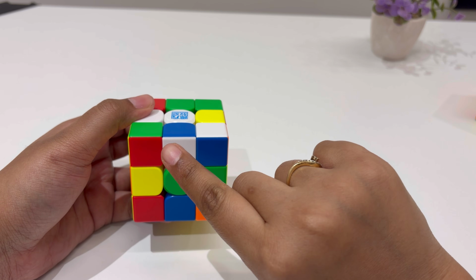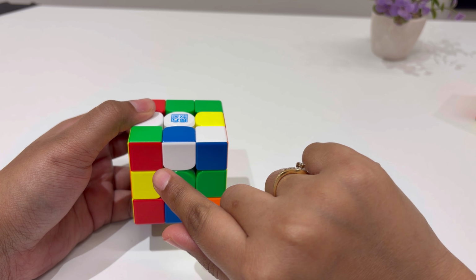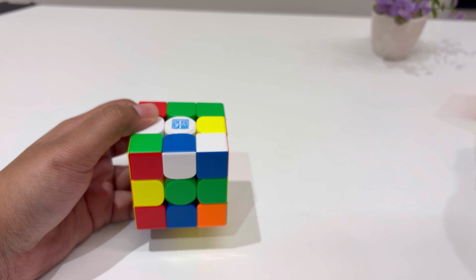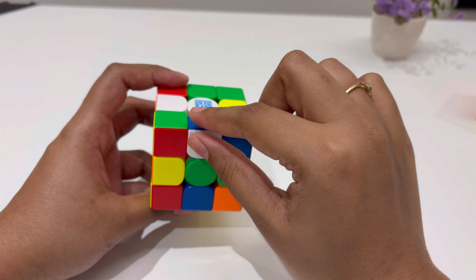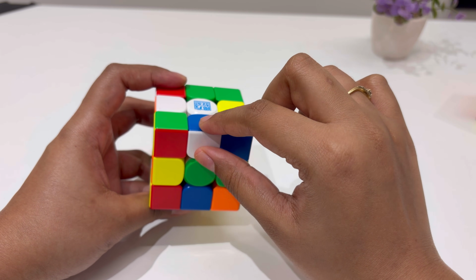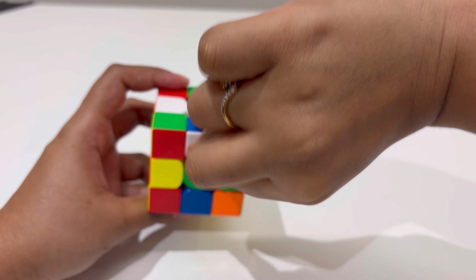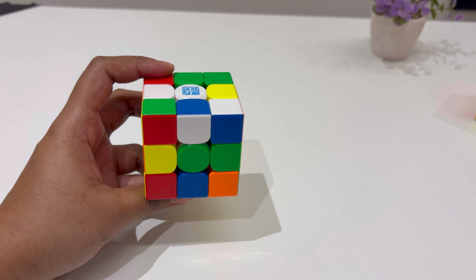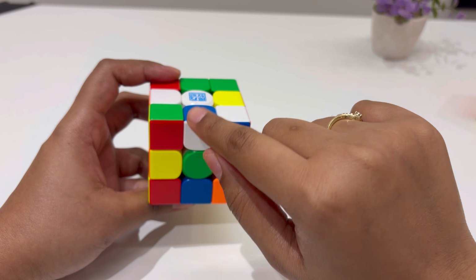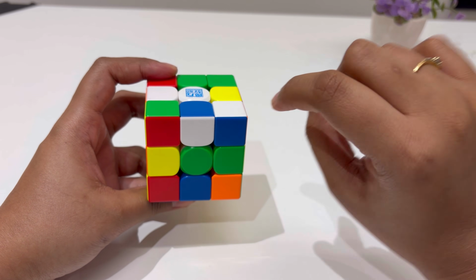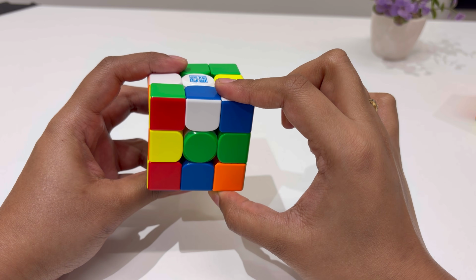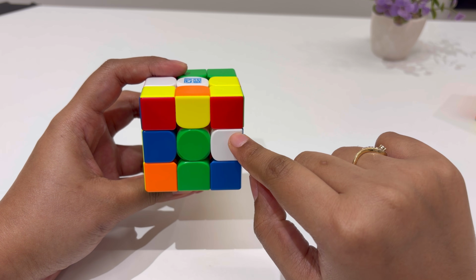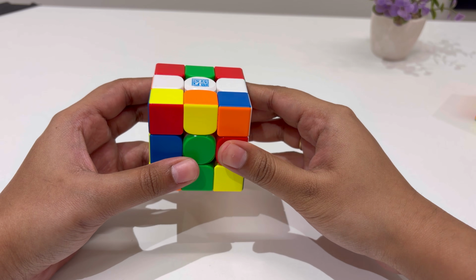Now let's look at this piece. This piece has a white and a blue. Now we want it on the top layer. You can see it is somewhere right here, but what if it was just flipped this way, then the white would face upwards. So in scenarios like this where we have the flipped edge piece over here on the top layer, what you could do is move it away. So make a front move. This would actually move away, and then make the right move.